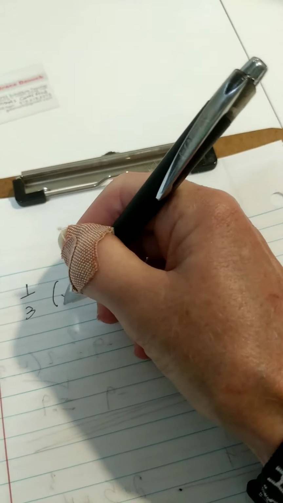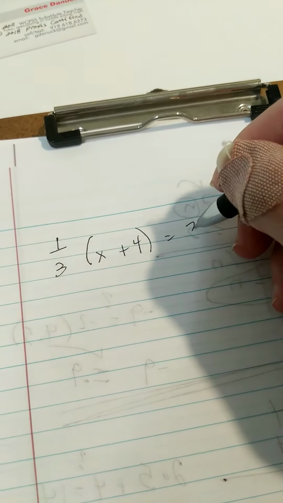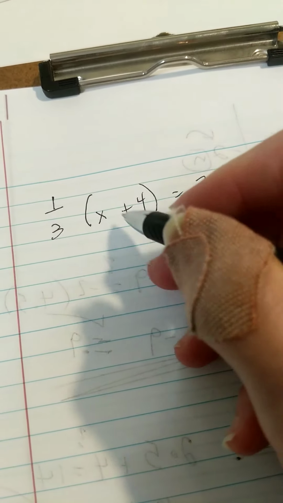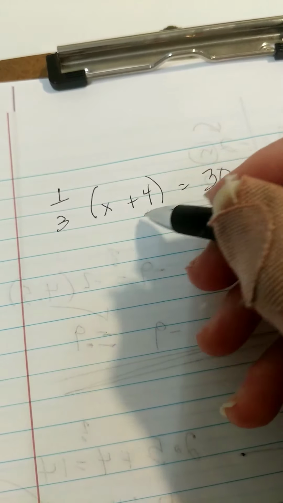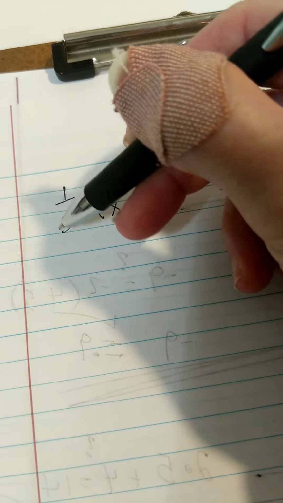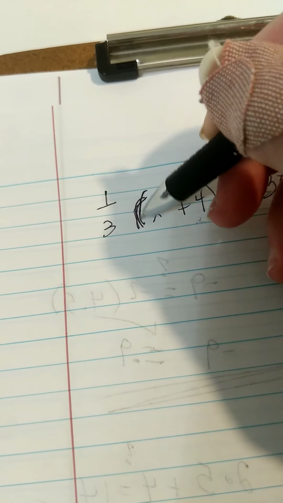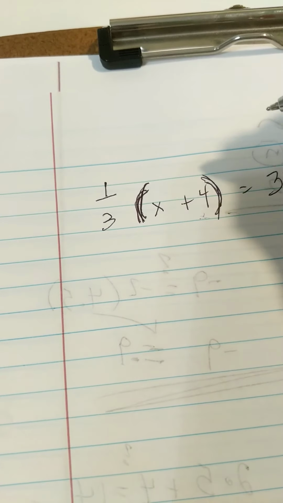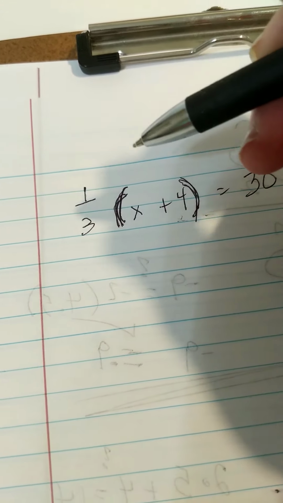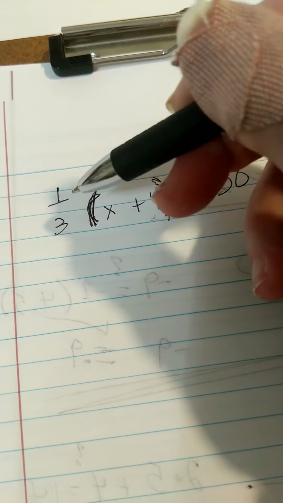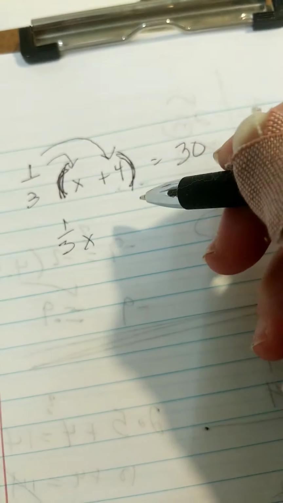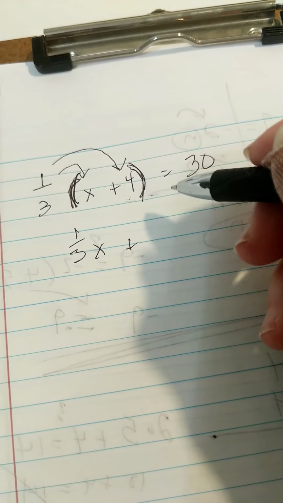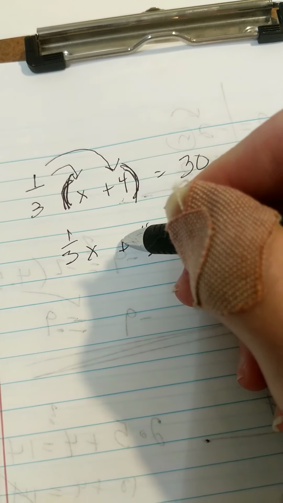Okay, 1/3 times x plus 4 equals 30. X plus 4 is in parentheses. They cannot be combined. So this number that's attached to the front parenthesis, it is immediately in front of the parenthesis. That means it times, take 1/3 and times it by the items inside there. Since they can't be combined, you have to apply the timesing of the 1/3 to each item inside the parentheses. So you end up with 1/3 x. 1/3 times 4 is 4/3.